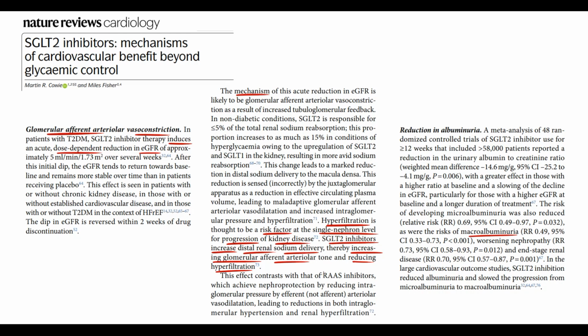Interesting that renin-angiotensin-aldosterone inhibitors also decrease glomerular filtration rate by a reduction of intraglomerular pressure, but they cause vasodilation of the afferent arteriole. So the idea is the same, but the mechanisms are different. Decrease in intraglomerular pressure reduces renal hyperfiltration, and also it decreases the amount of albumins in the urine.